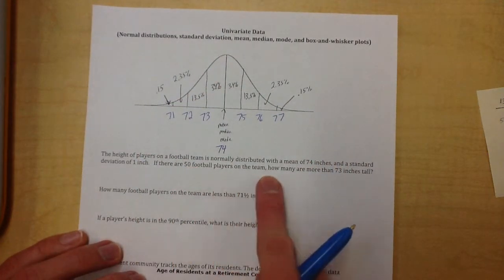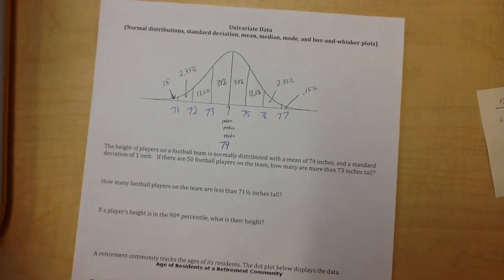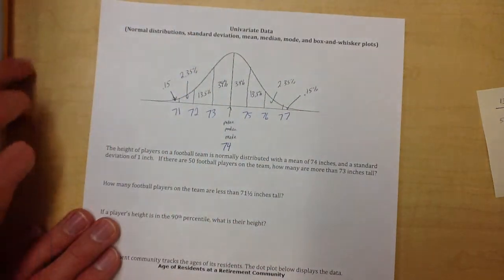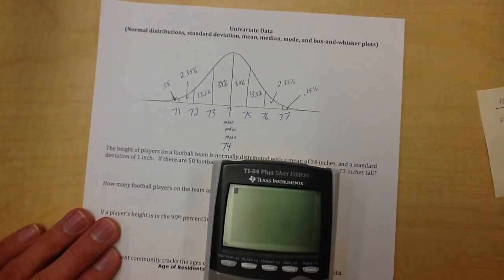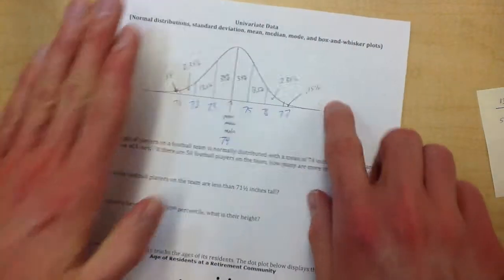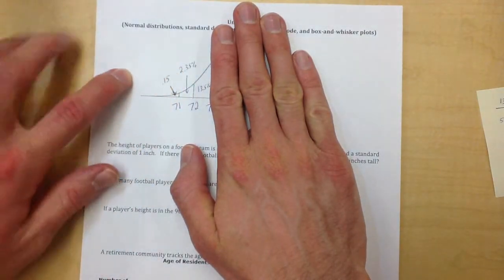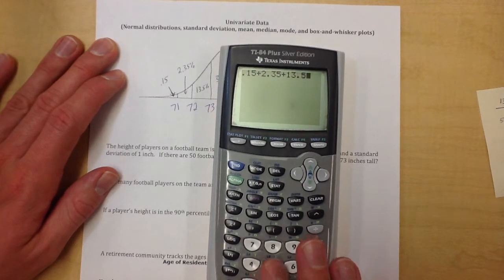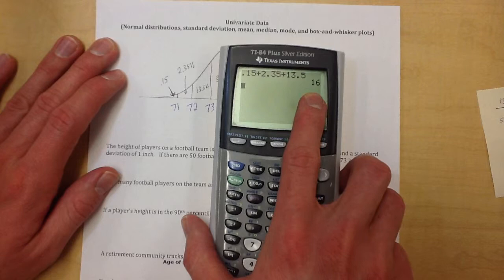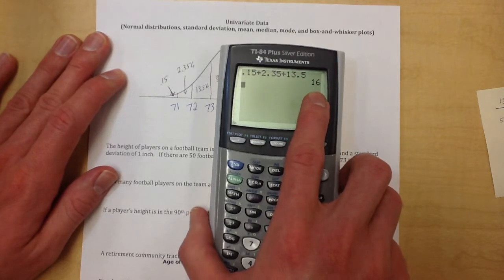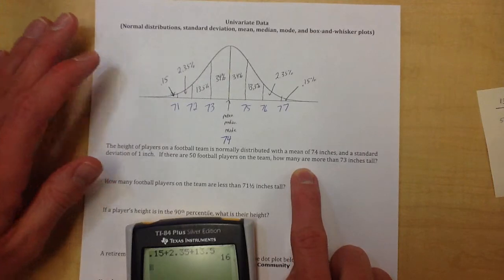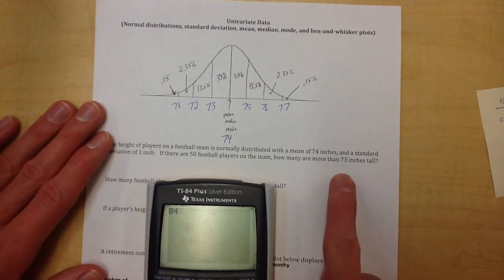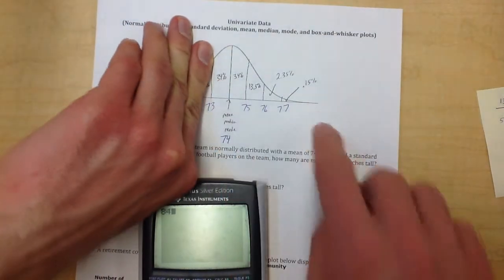Okay, there are 50 football players on the team. How many are more than 73 inches tall? Well, let's figure this out. More than 73 would be this. So let's do it the backdoor way. This many of them are more than 73, so these are fewer numbers to add. This many are less than 73. And so therefore, 0.15 plus 2.35 plus 13.5. This percent of them, 16% of them are not more than 73, which means we subtract that from 100. So 84% of the football players are taller than 73 inches.